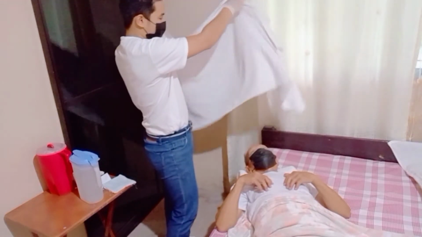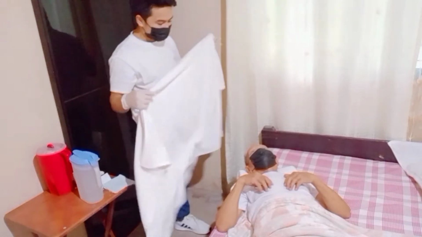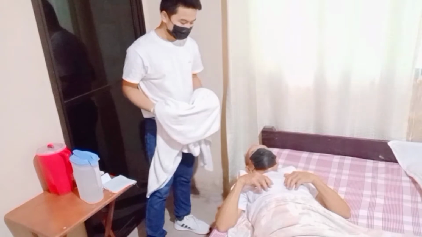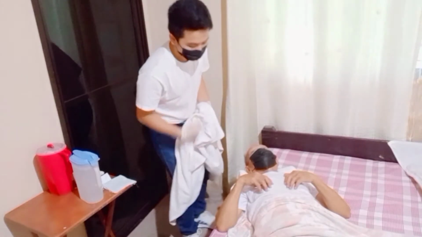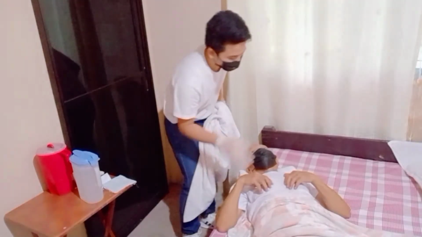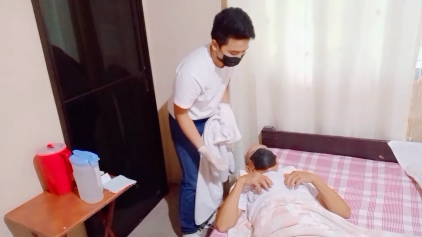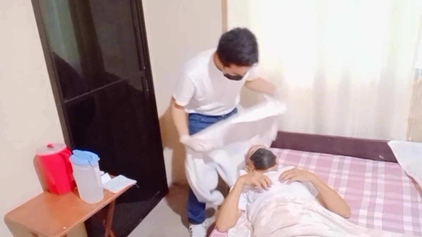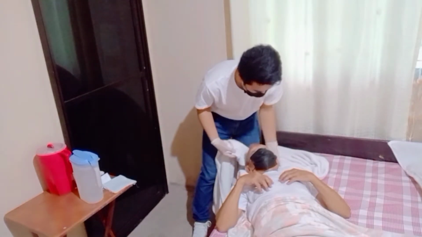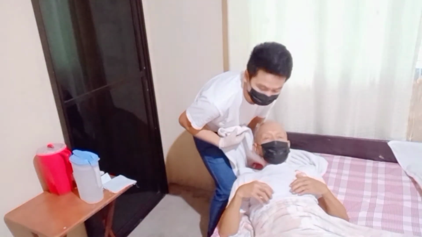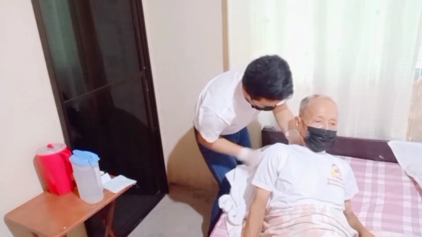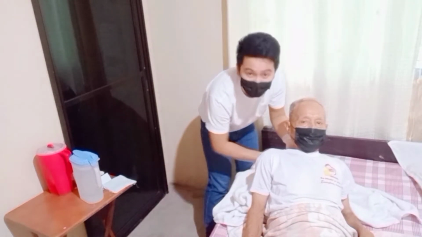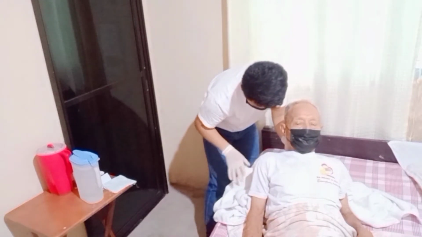Okay. And also, guys, this blanket or towel should be at the shoulders of our patient as well as the head, which will be beneficial while we're going to do the procedure as we go on to the next step.